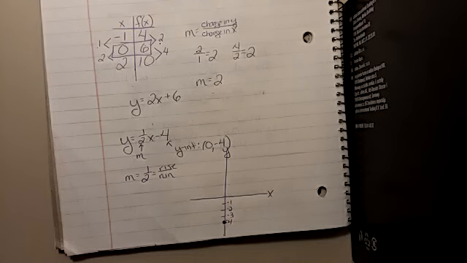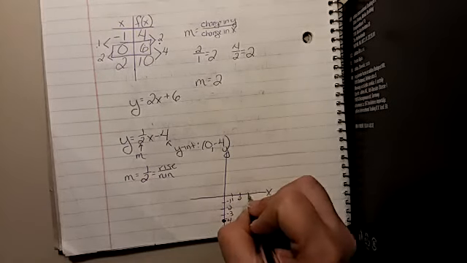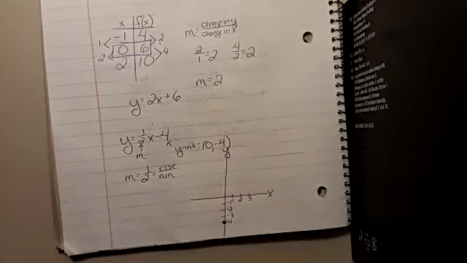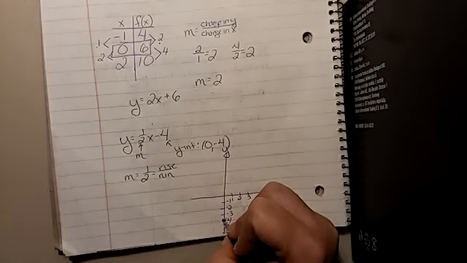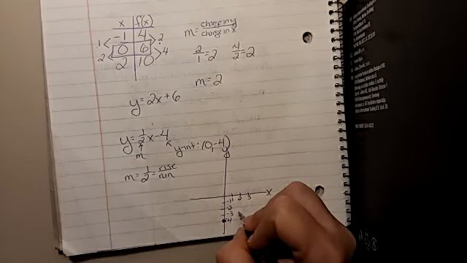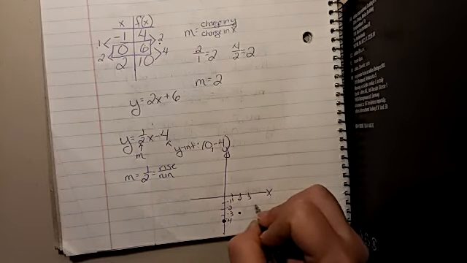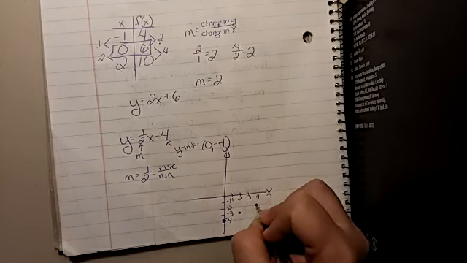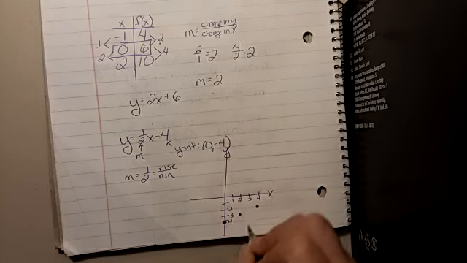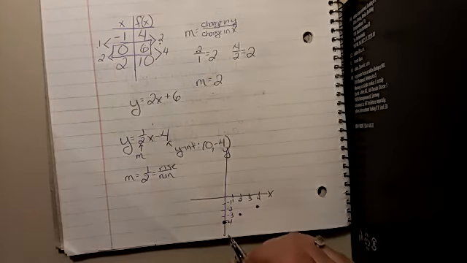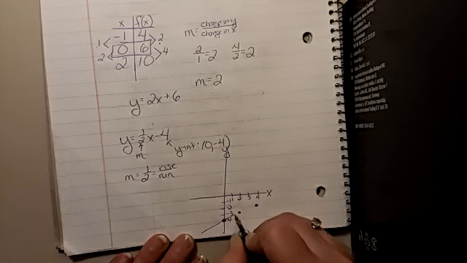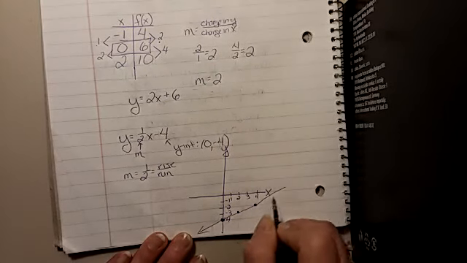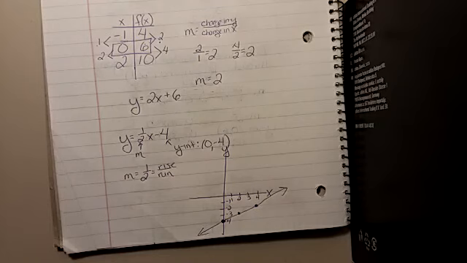And according to my slope, my directions, I'm going to go up 1 and to the right 2. So from here, I'm going to walk up 1 and to the right 2. And I could do it again, up 1 and to the right 2. And you can keep going if you want, but you do have enough points. And I would use a straight edge to connect the dots.